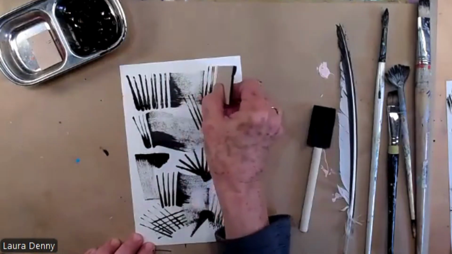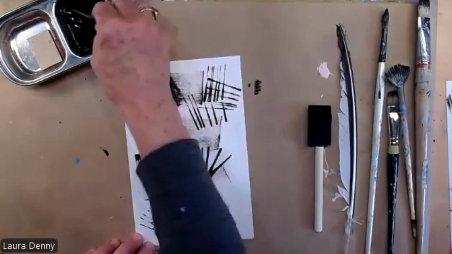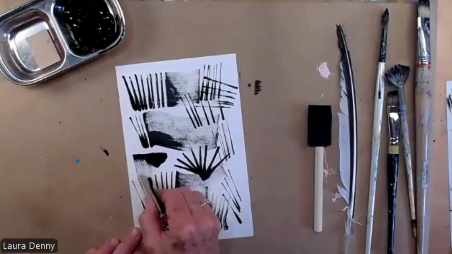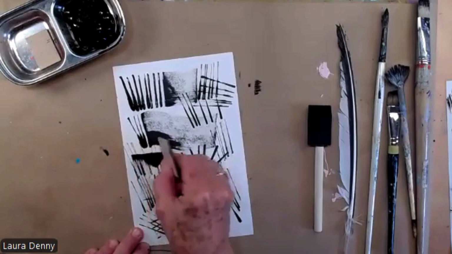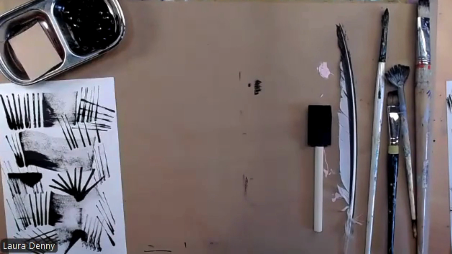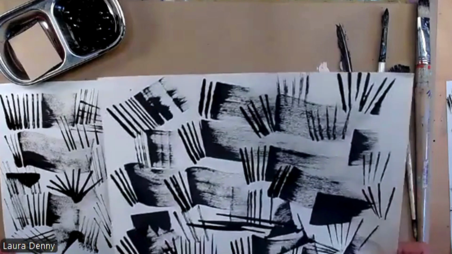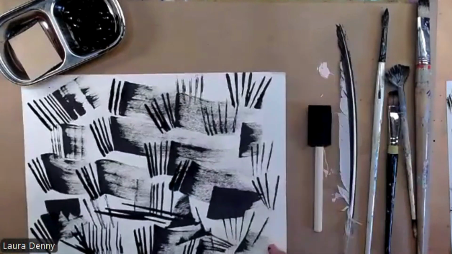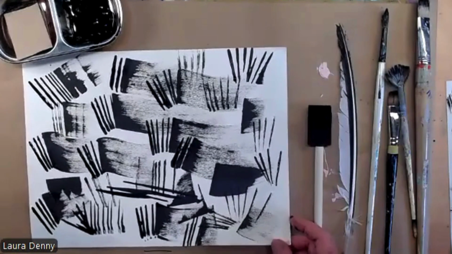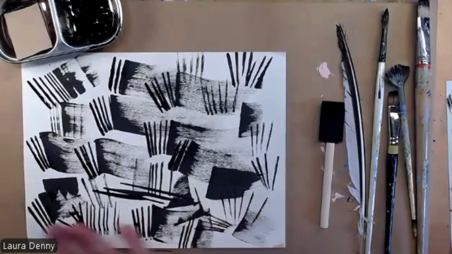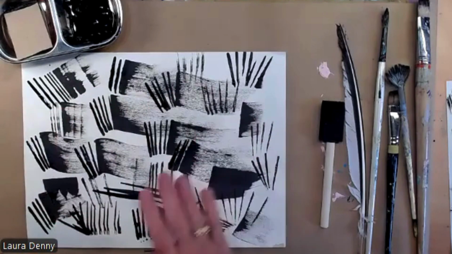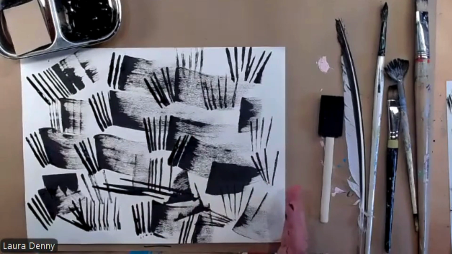So after you get familiar with all of these tools and you feel comfortable, then what I'd like you to do is pick one that maybe you like the most and fill a whole page with those marks. So I chose the cardboard, and here's a whole page that I filled. Once this dries, I can use the black marks as a compositional structure, and then I can come in and add more colors.